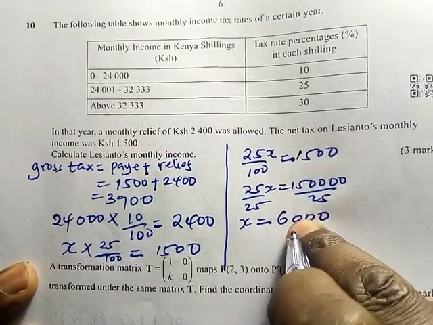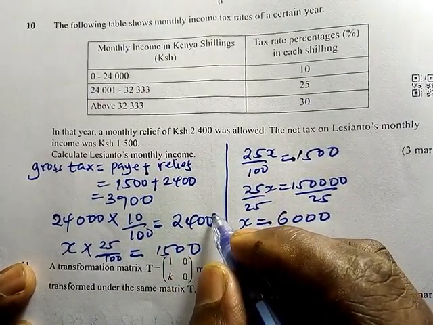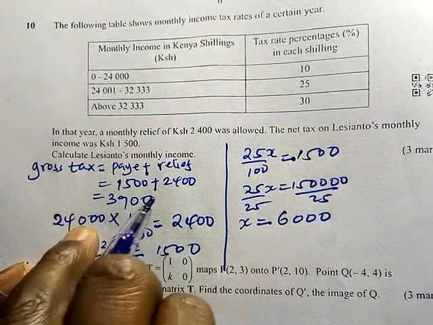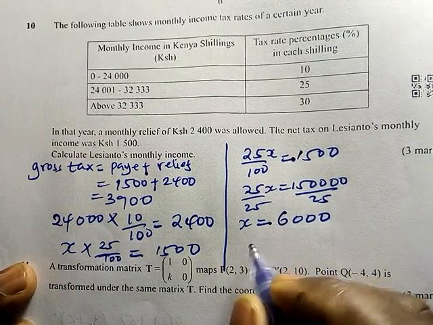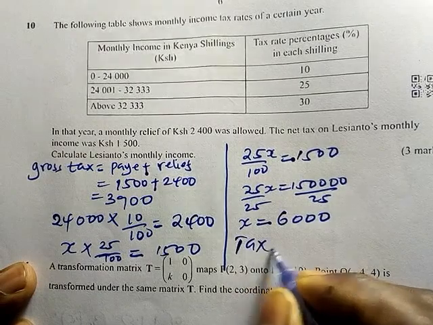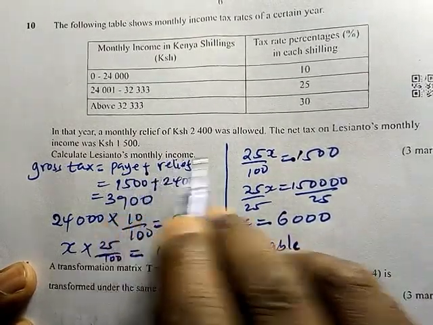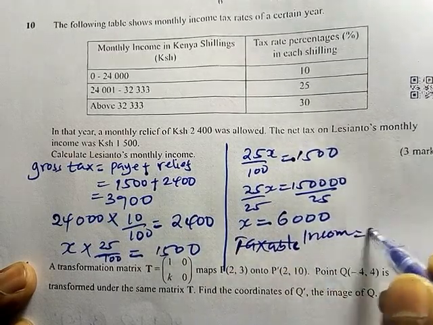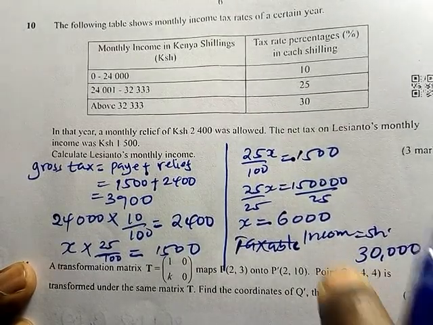So 6,000 plus 24,000, because the value of x is 6,000. So the monthly taxable income was Kenya shilling 30,000.